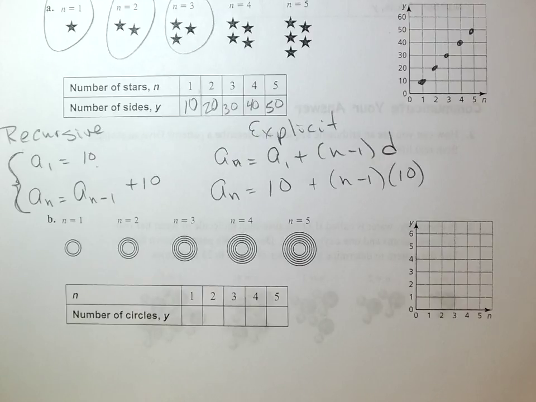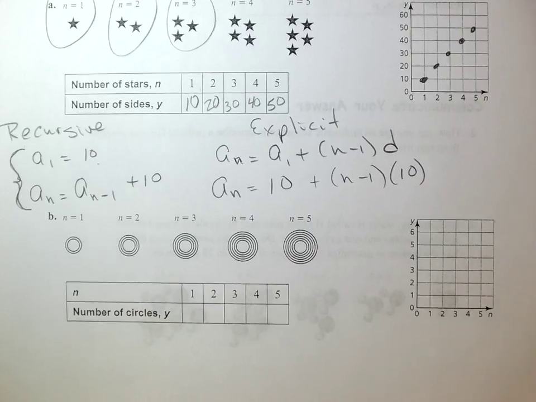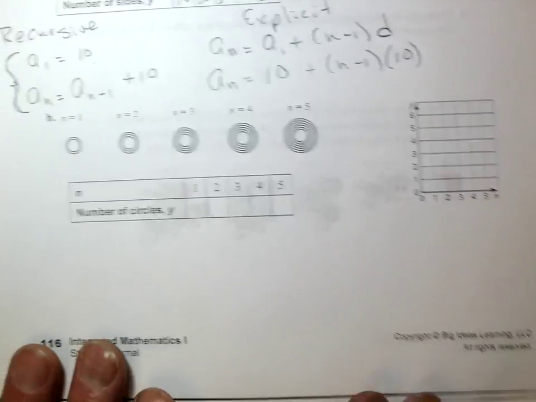That's my explicit formula. The advantage to the explicit formula is that if you wanted to make the 100th term, you just plug 100 in, right? If you want to find out what 10,000 stars is, you plug 10,000 in. That's the advantage. Now, how about the next one?